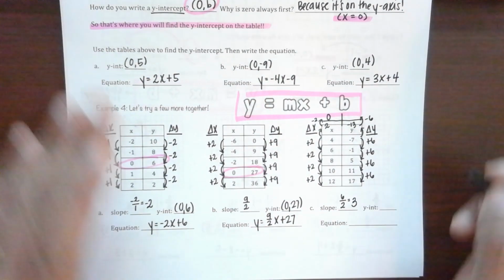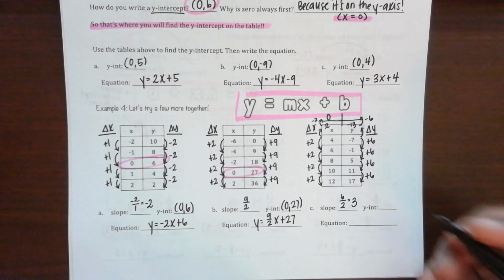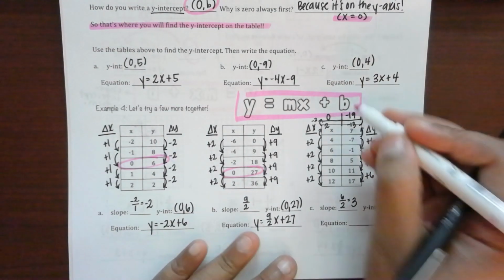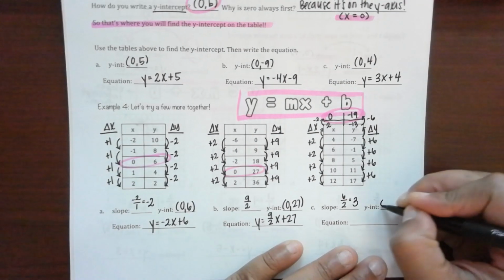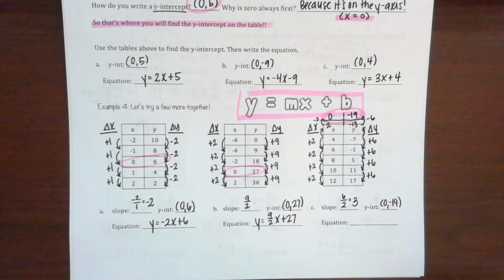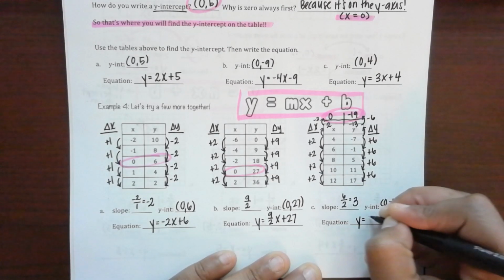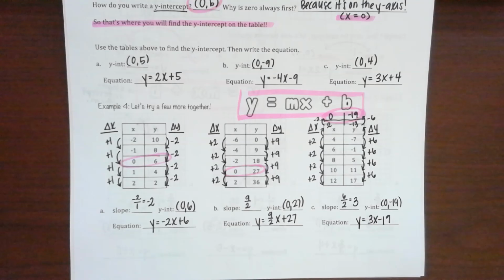So -13 minus 6 yet again. Do I have my y-intercept now? And it's at where? So what's my equation? Any questions there? Any questions at all?